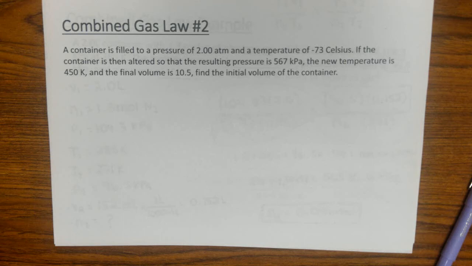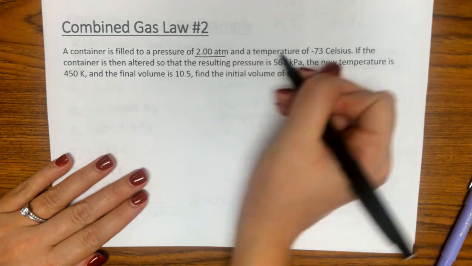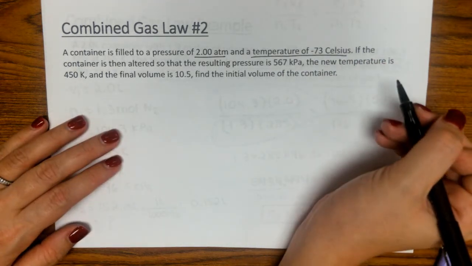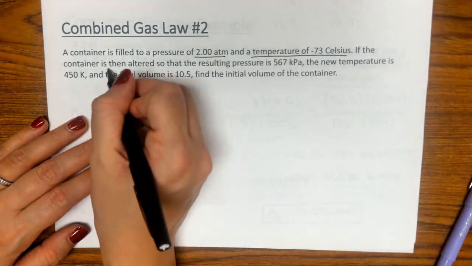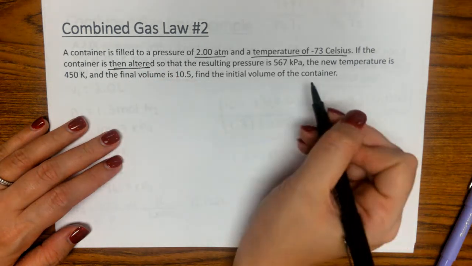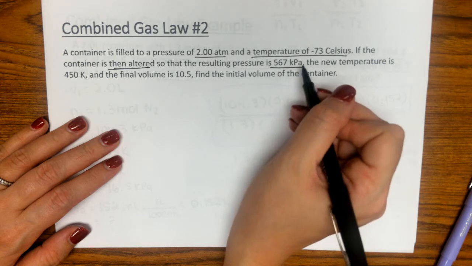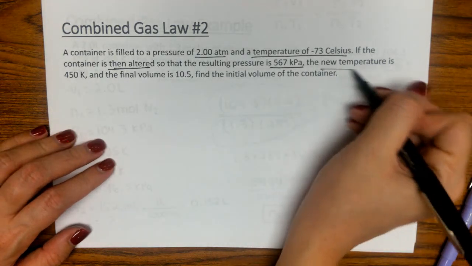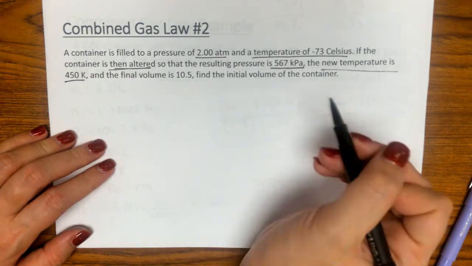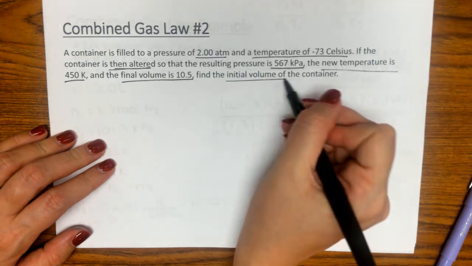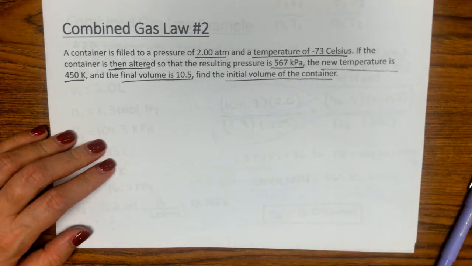Okay. So this one. A container is filled with a pressure of 2 atm and a temperature of negative 73 Celsius. And then the container is altered, so it's changed. The resulting pressure is 567 kPa. The new temperature is 405 Kelvin. The final volume is 105. Find the initial volume of the container.